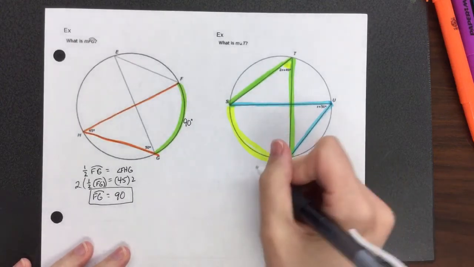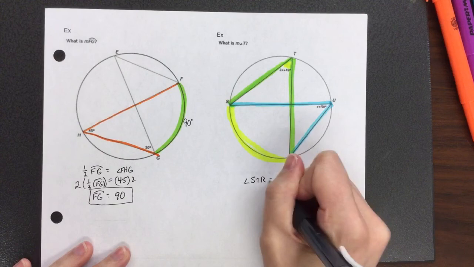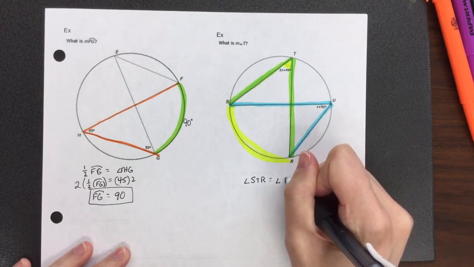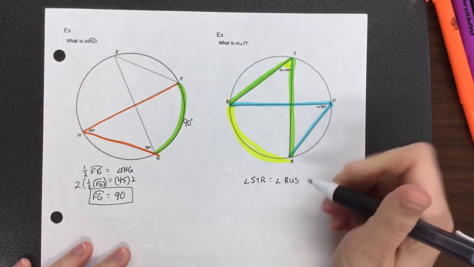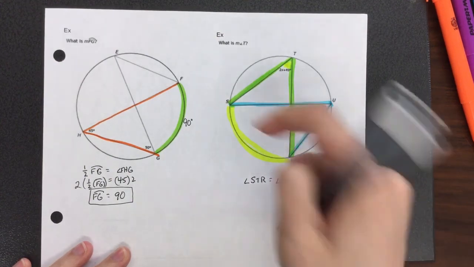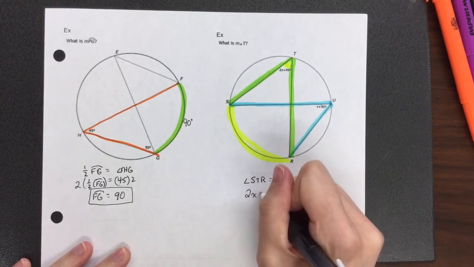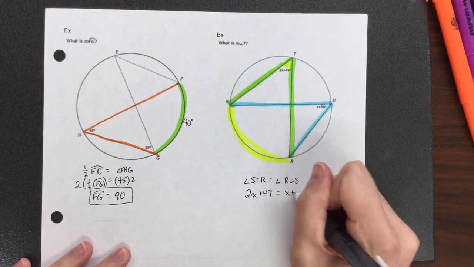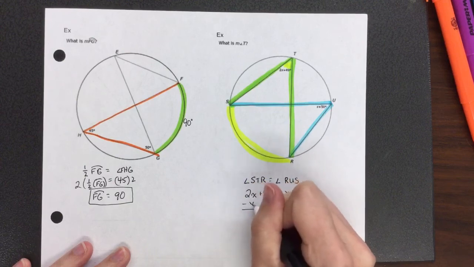So if we want to write out a nice rule for it, angle STR is going to be equal to angle RUS. And with this, order doesn't really matter. So if this angle is equal to that angle, we can say that with the algebraic expression. So 2x plus 49 is our STR, is going to be equal to x plus 50. Solve for x on both sides.